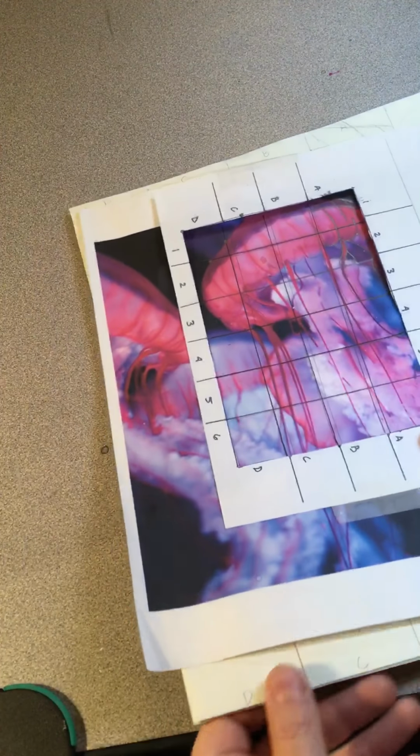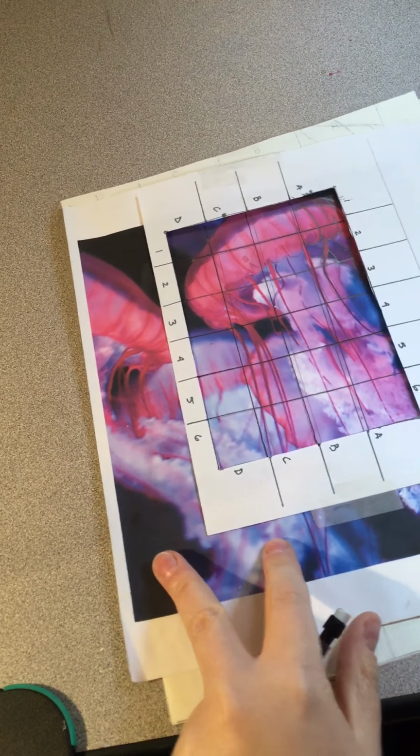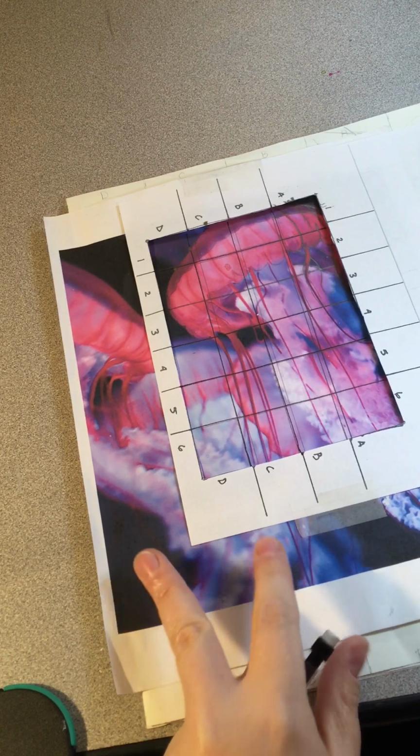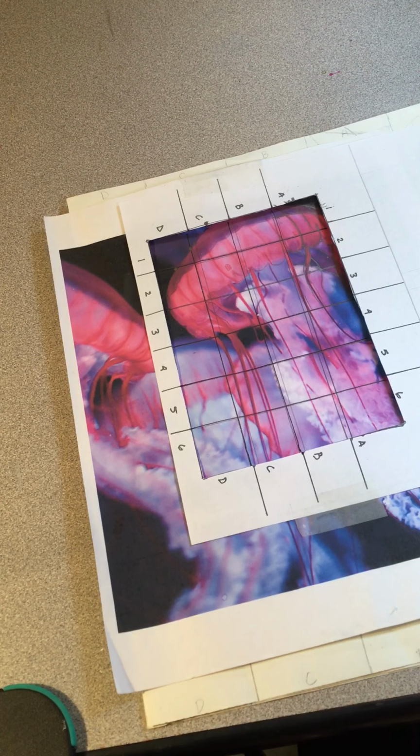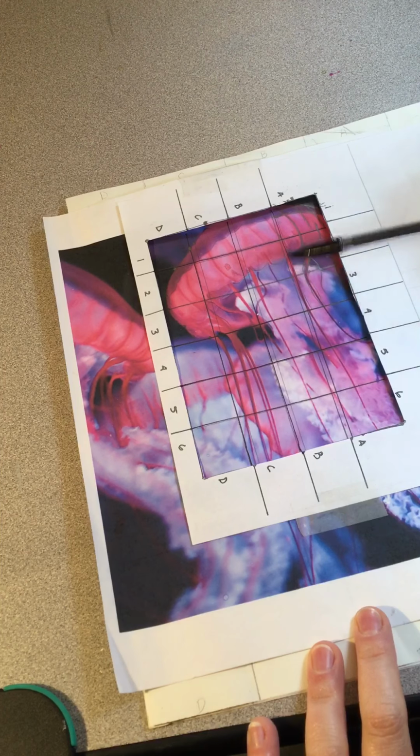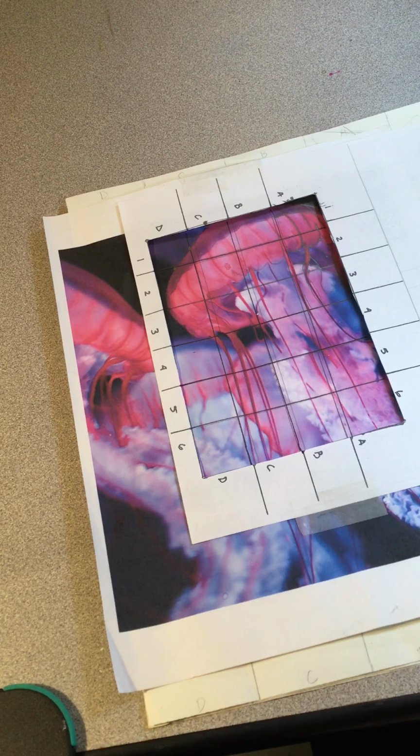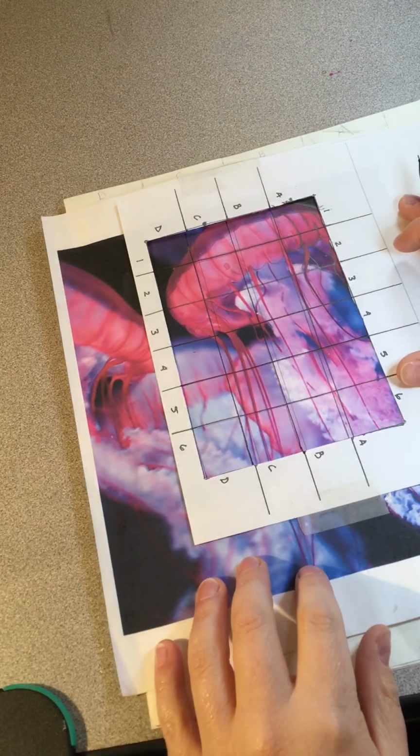So what I do whenever I work on a grid is I break my image down into really simple lines and shapes by looking at color changes in the project, okay? So anytime that I have a significant color change, let me zoom in for you here. I draw right on my photograph and start breaking it down into lines. You guys will see I've got multiple grid lines going on there just because I had to take this off and reposition it multiple times.